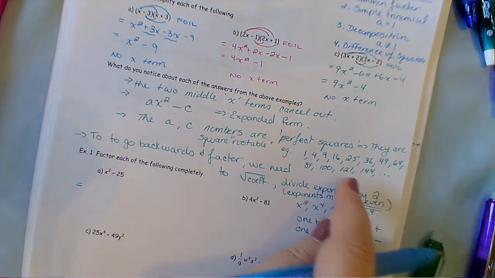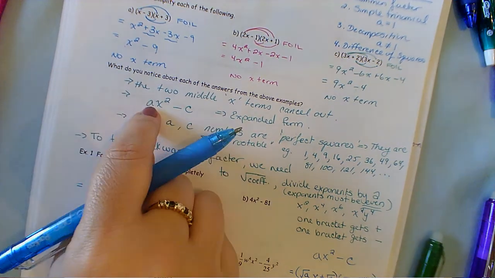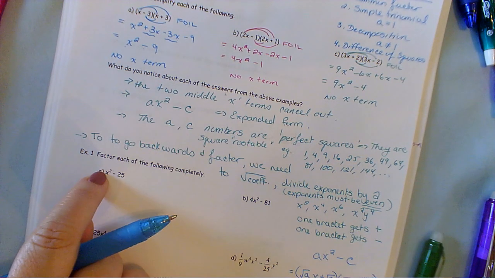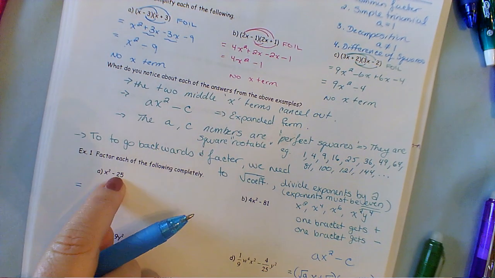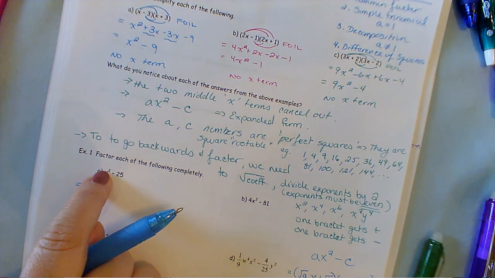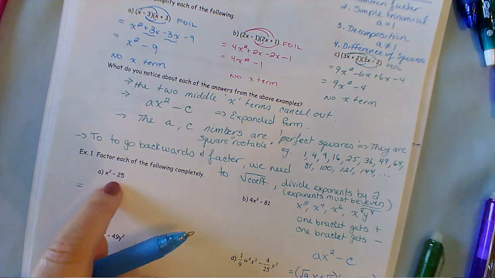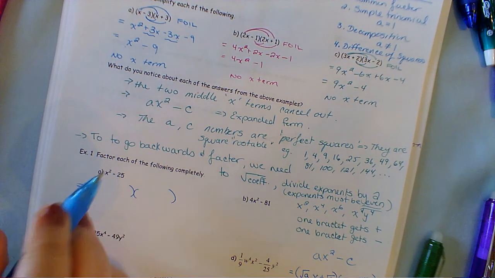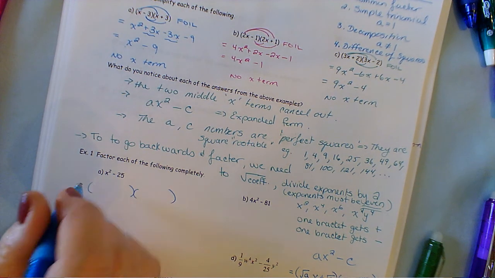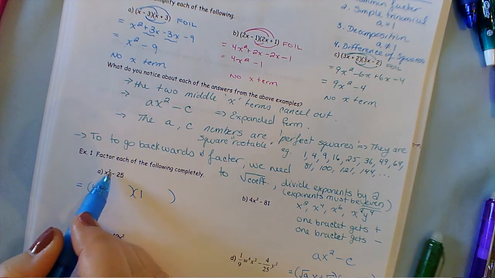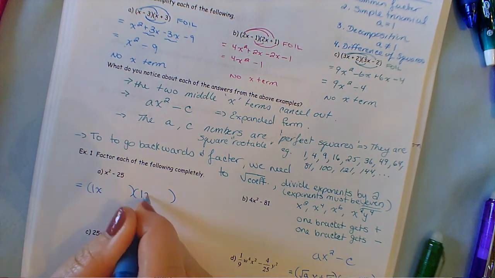So is it a case where you have a square rootable number and a square rootable number? 1 in the front, yes, is on the list. 25 in the back, yes, it's on the list. Separated by a minus sign, yes. Even exponent, yes. So this is a difference of squares. So this is where we quickly go into just 2 brackets. 1 is just 1. You can put the ones or leave them out, your choice. X squared gets split into half. Half goes here, half goes here.